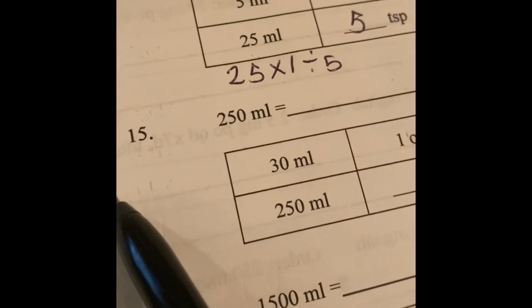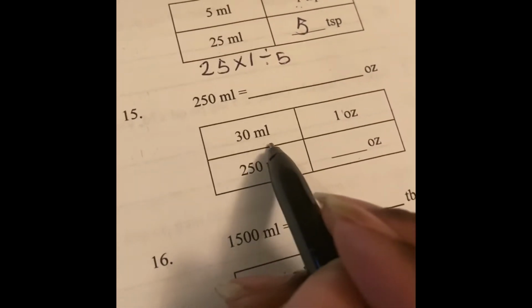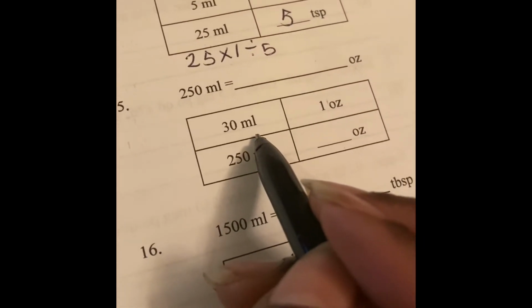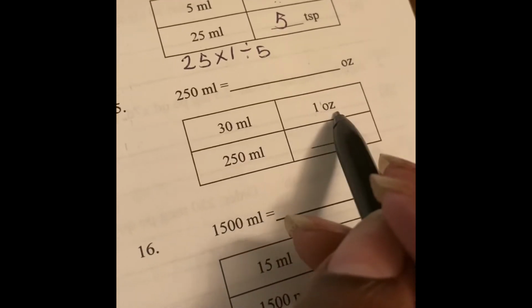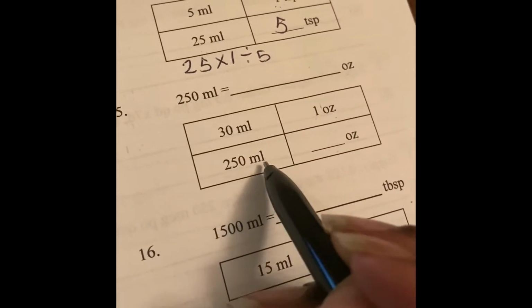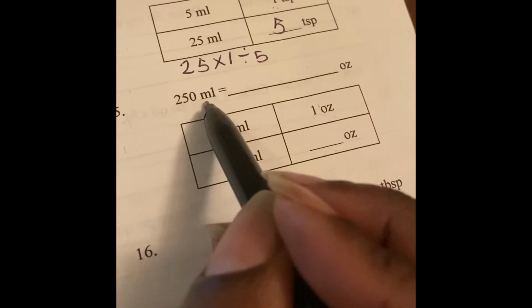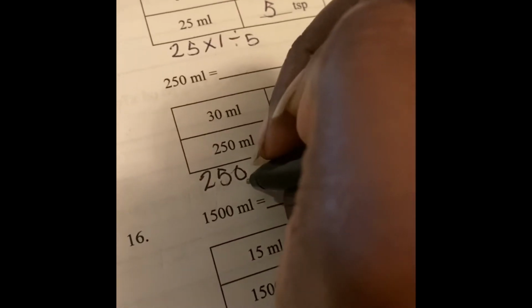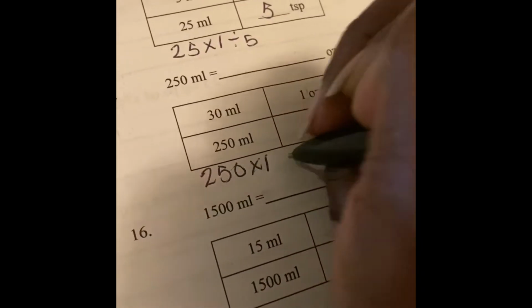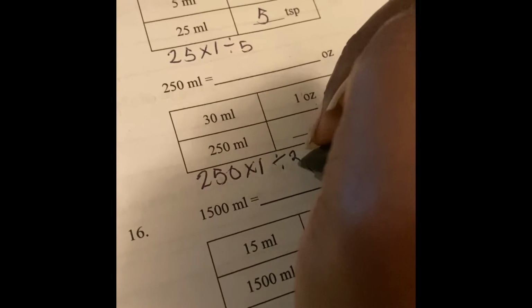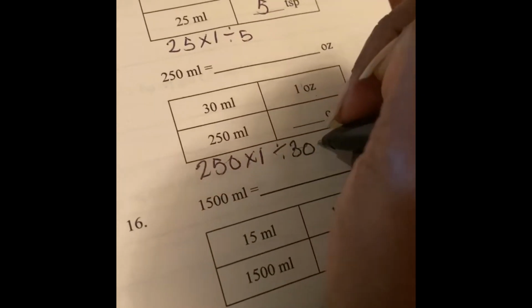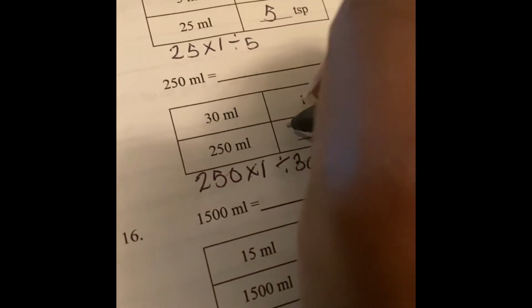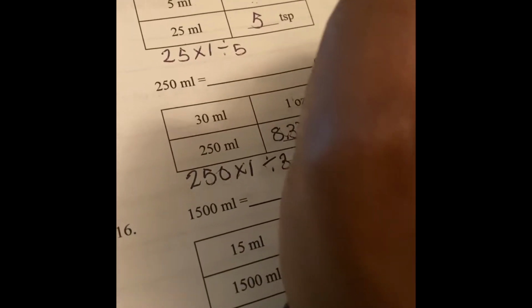So number 15, we have 30 ml, which is equivalent to 1 ounce. We need 250 ml. 250 ml equals blank ounces. So you do 250 times 1 divided by the amount we need, which equals 8.333.